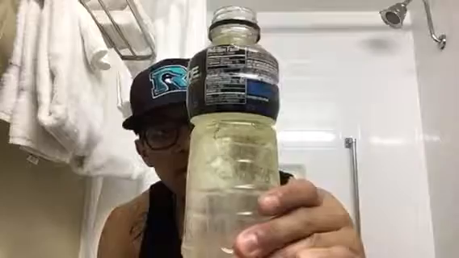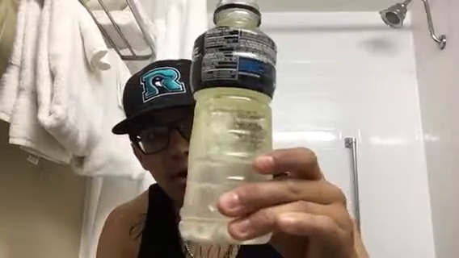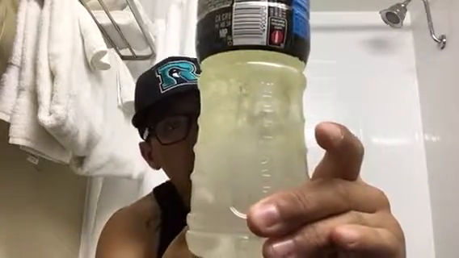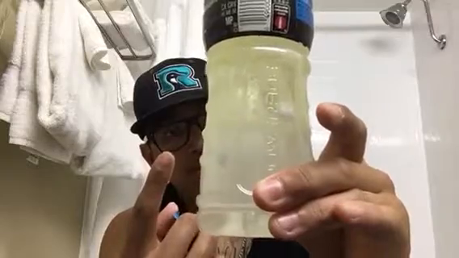As you can see, pour it in, and as you can already tell, it's dissolving. And as you see the fizzing, as you can already tell, the experiment is already working. As you can see, the little pieces of Alka-Seltzer are dissolving, and it's pushing it up.